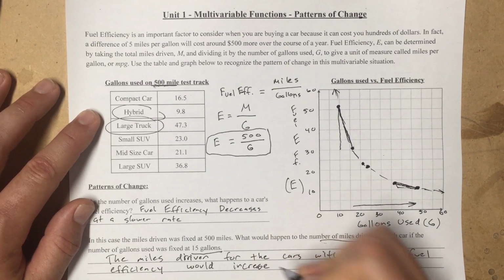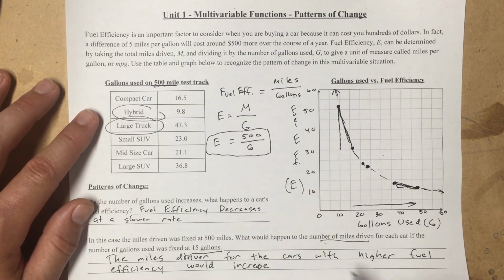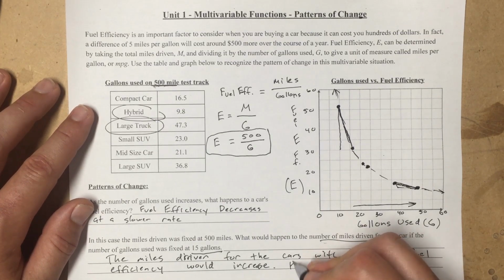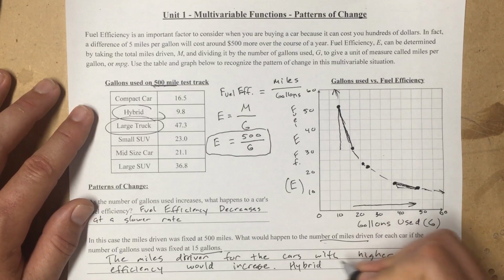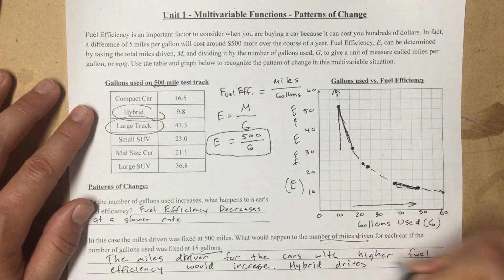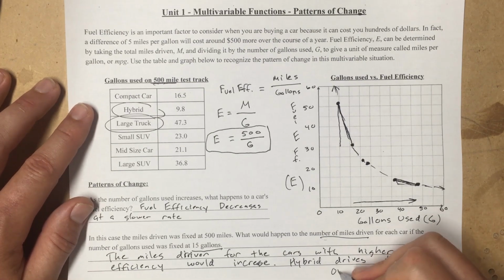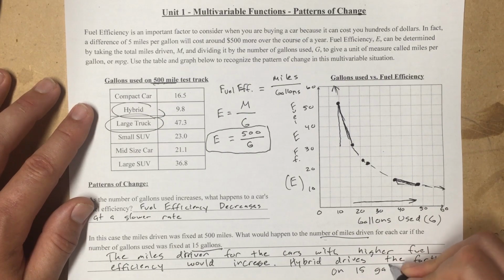All right. So the miles driven for the cars with higher fuel efficiency would increase. So the hybrid drives the farthest on 15 gallons.